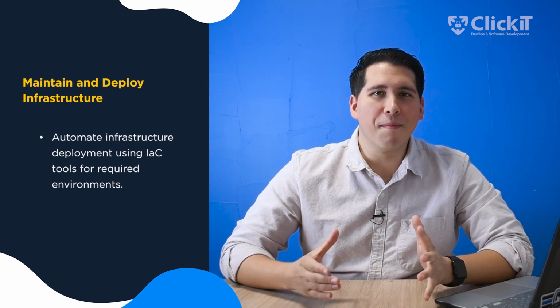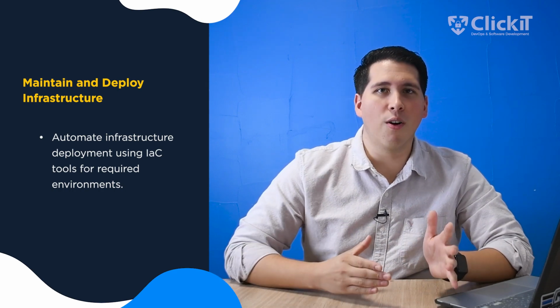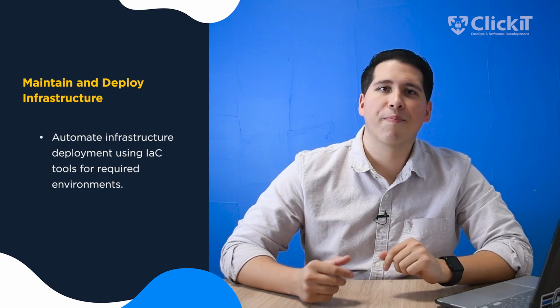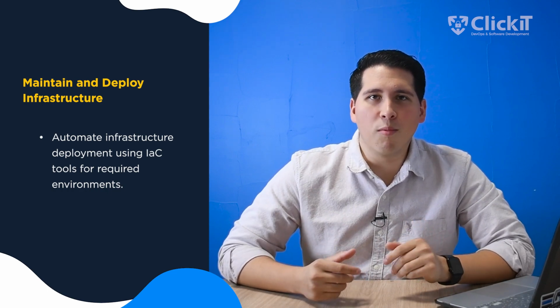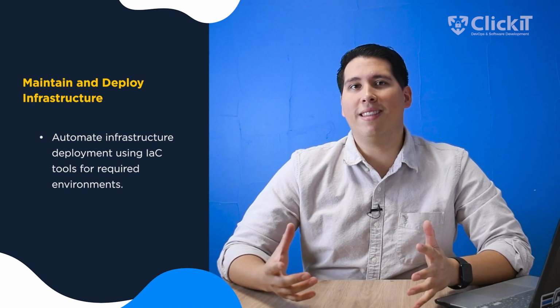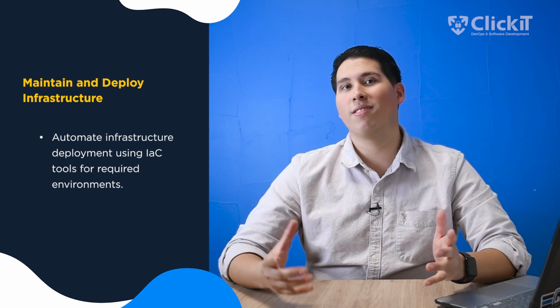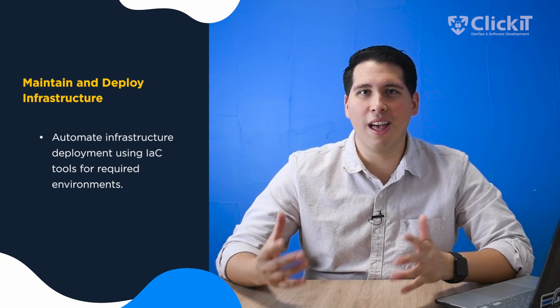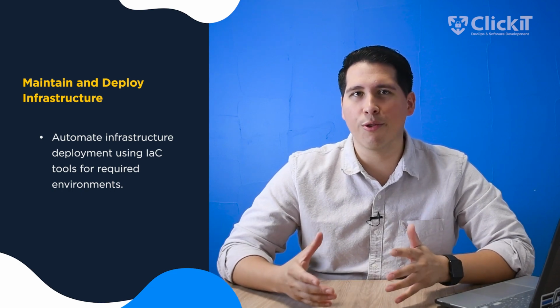Maintain and deploy infrastructure. We should have different environments to test new features or bugs that your app could have. And sometimes keeping an entire team working on one single environment is annoying because you could be testing some changes and whoops, new features are added to that environment, and your progress could disappear.